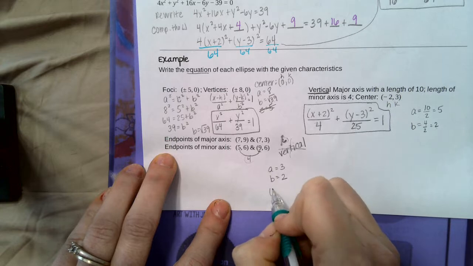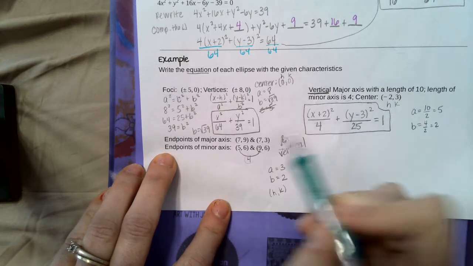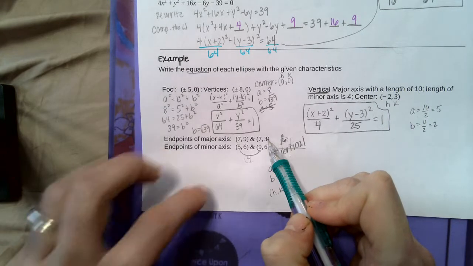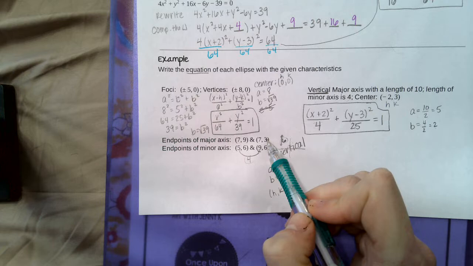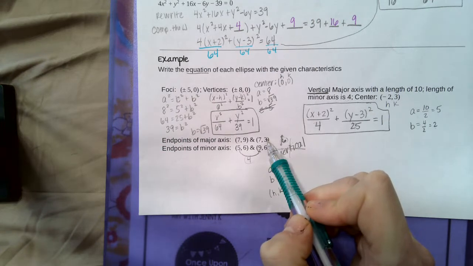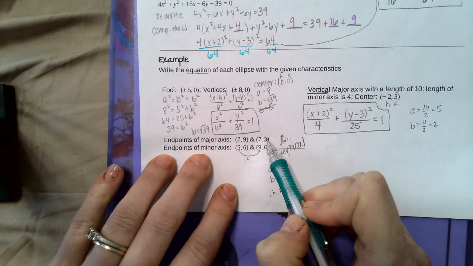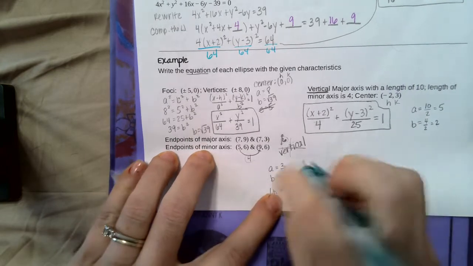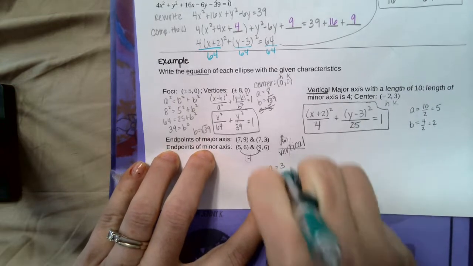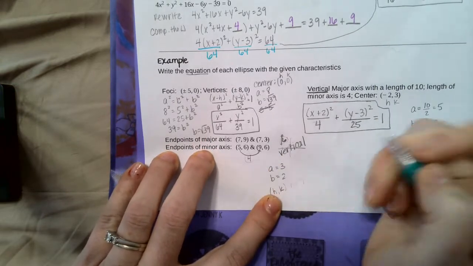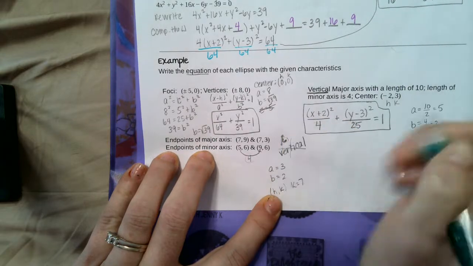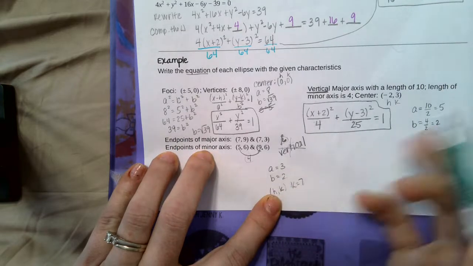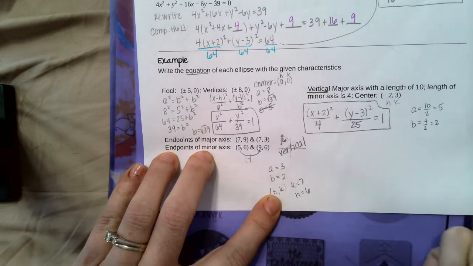Okay, our h comma k, our center, has to be in the middle. So the middle between 9 and 3, that's what we're looking for, because that's going to be our center. The middle between 9 and 3 is 6.